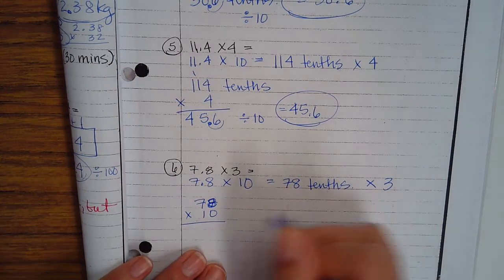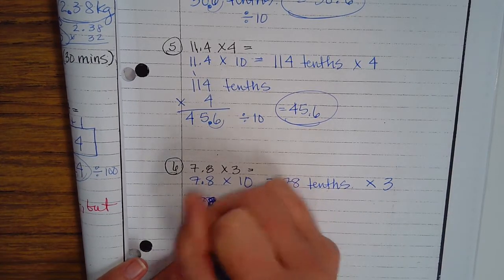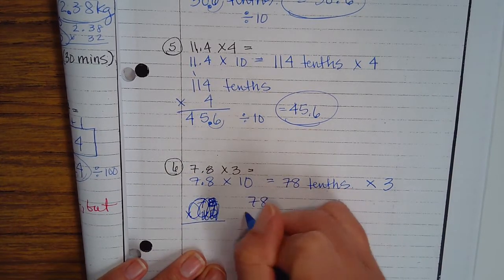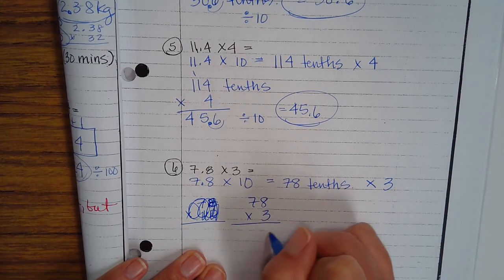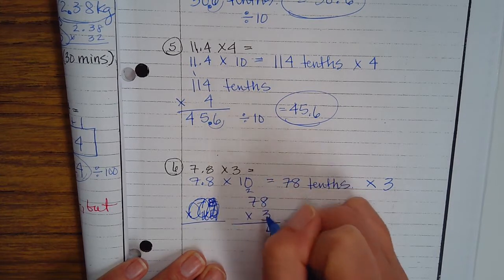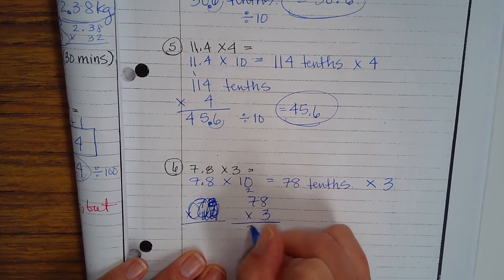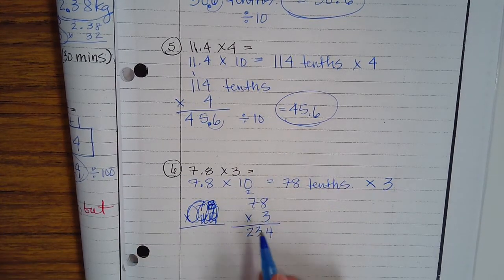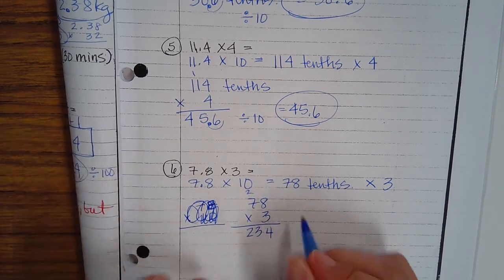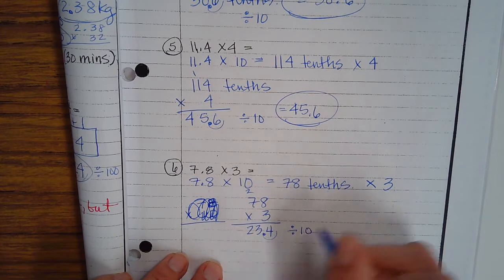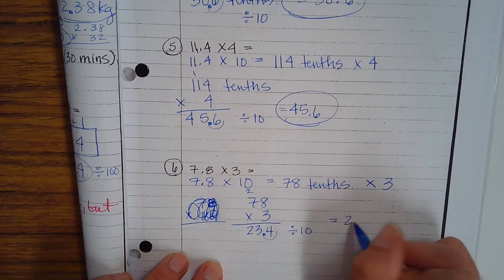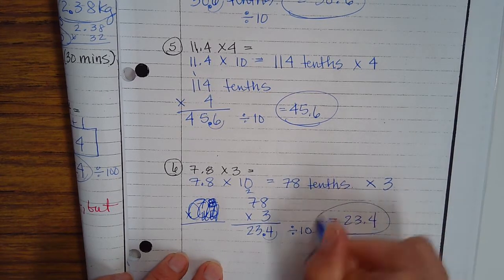Oh, wait, it's not times 10. Sorry. Let me rewrite that. 78 times 3. Sorry. 8 times 3 is 24. 21, 22, 23. Now, because I multiplied to get rid of the decimal, I need to now divide by 10 to put that decimal back in. And then my answer is 23.4.